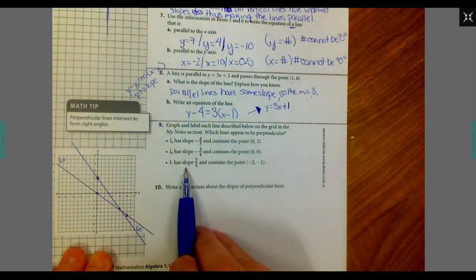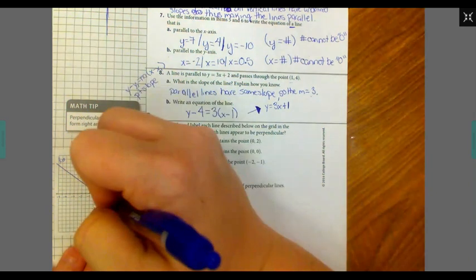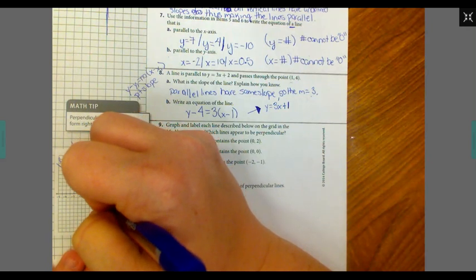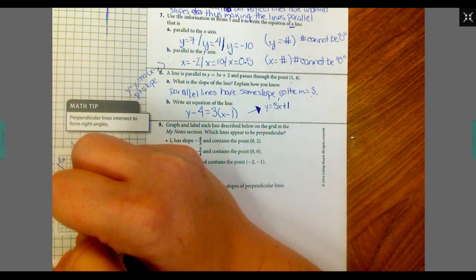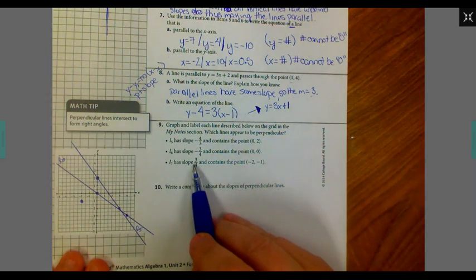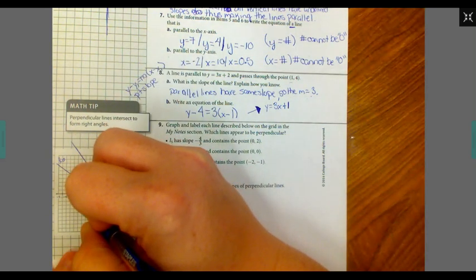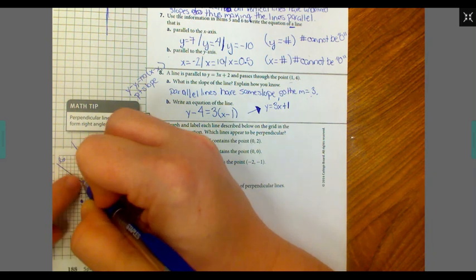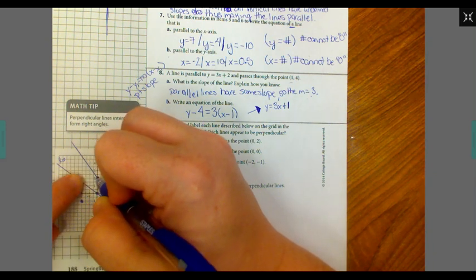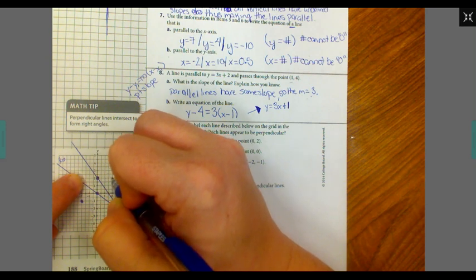L7 has a slope of 3/4 and contains the point (-2, -1). So I start by plotting my point, so I have this point right here, and it says up 3, right 4. So we're going to go 1, 2, 3, then right 1, 2, 3, 4.